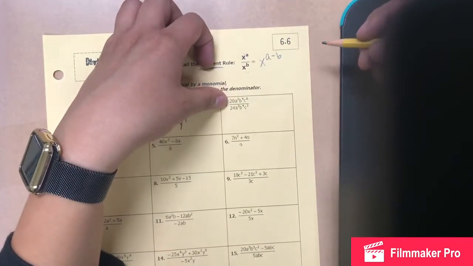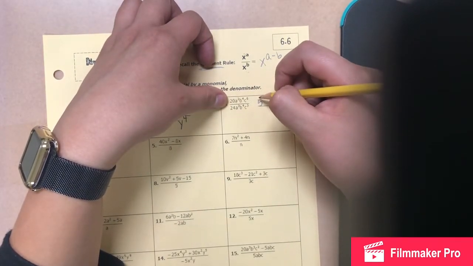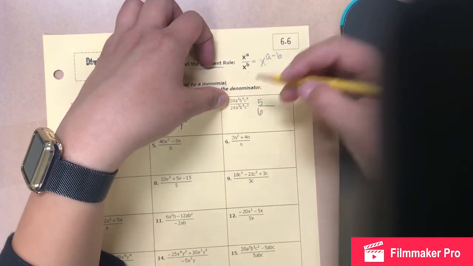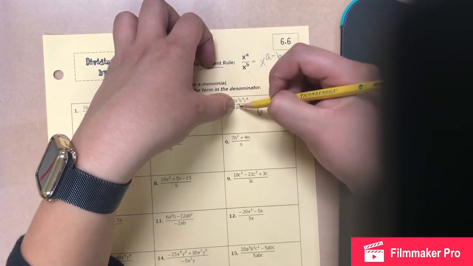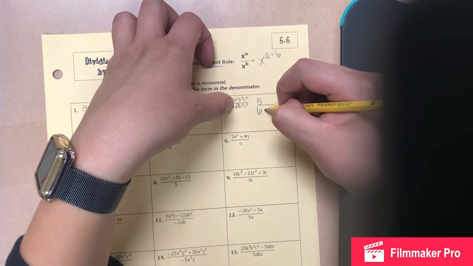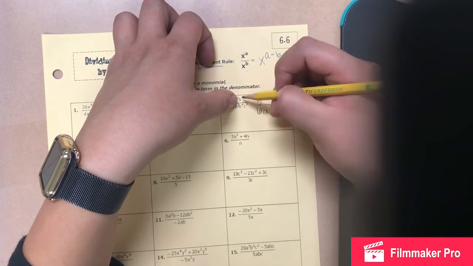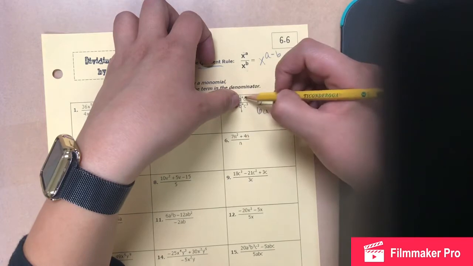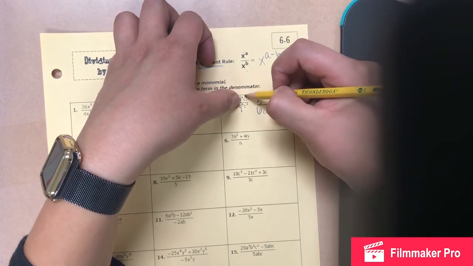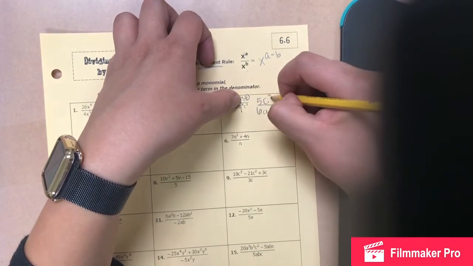20 over 24 simplifies to a fraction of 5 over 6. Okay, now if I look at a, 2 over 3, the higher power is 3, so 3 minus 2 is 1, but it's going to be a to the first power on the denominator. b to the fourth over b to the fourth simplifies to 1, which cancels out. And then c to the 6 over c to the third, since 6 is the higher power, I know c is going to be in the numerator, and 6 minus 3 is 3.